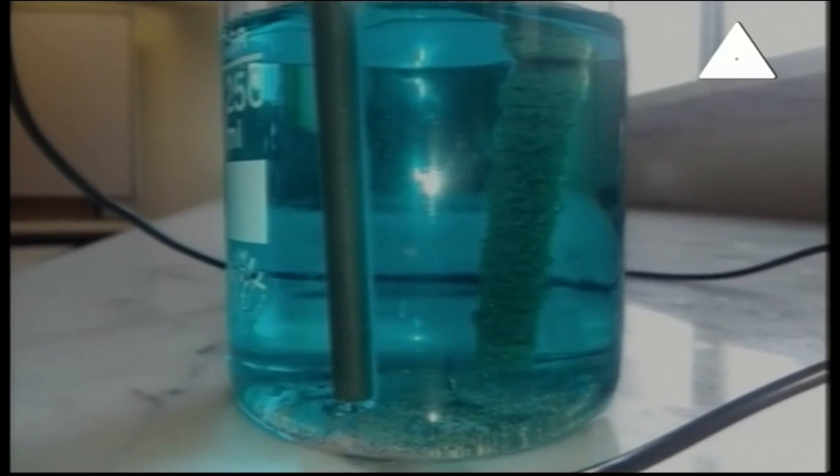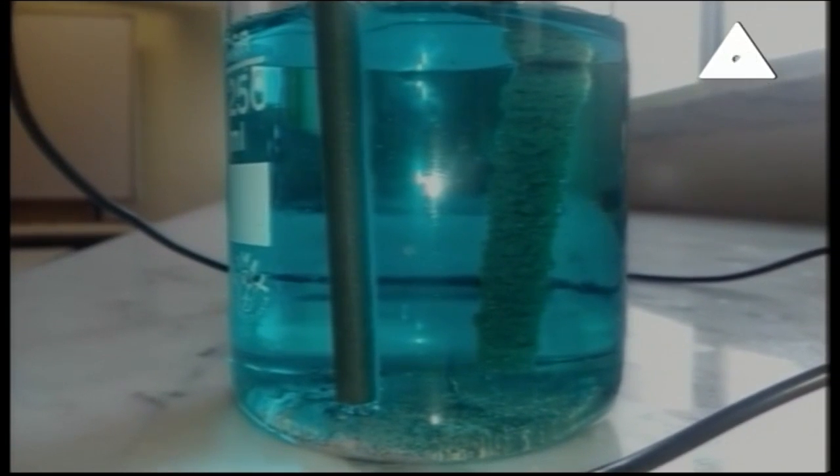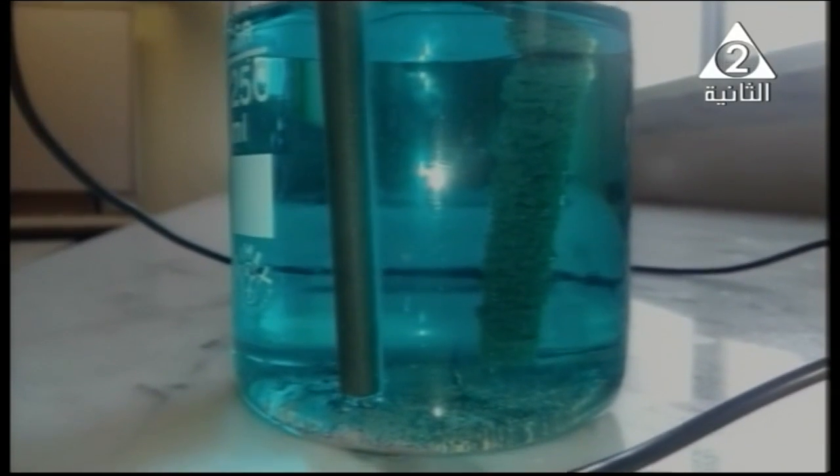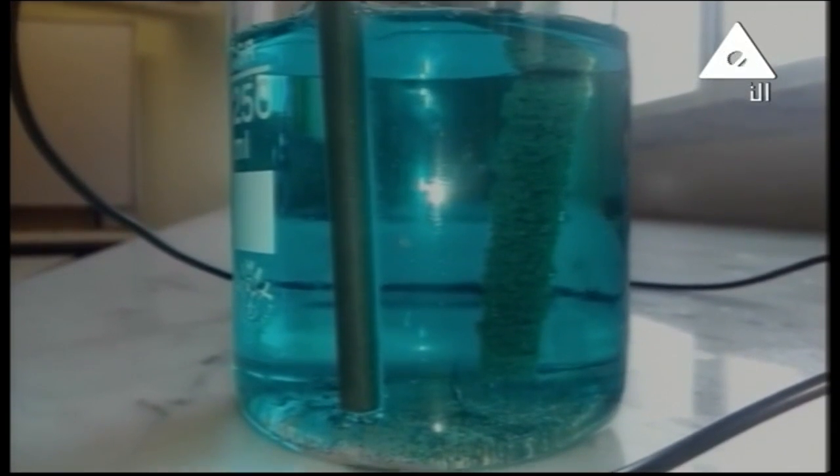If the process involves evolving gas or precipitation of a metal, this is a liberation of the components of the electrolytic solution.